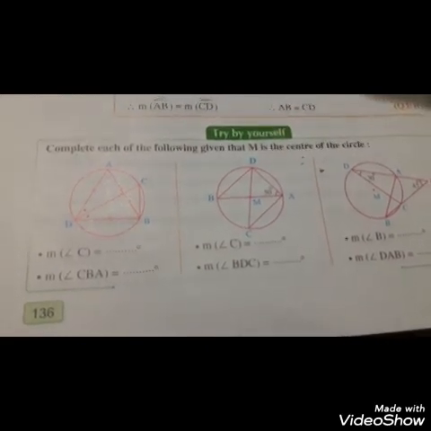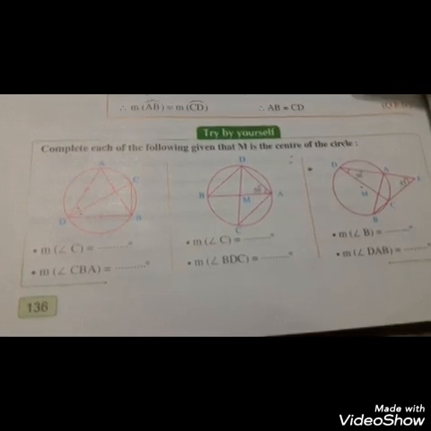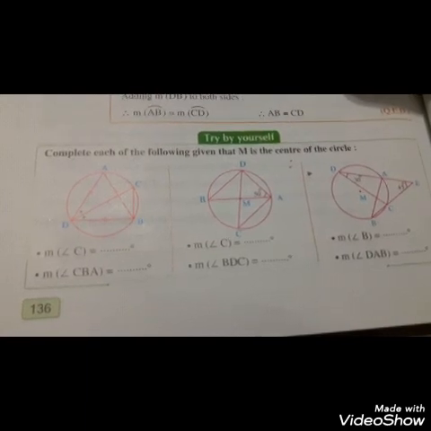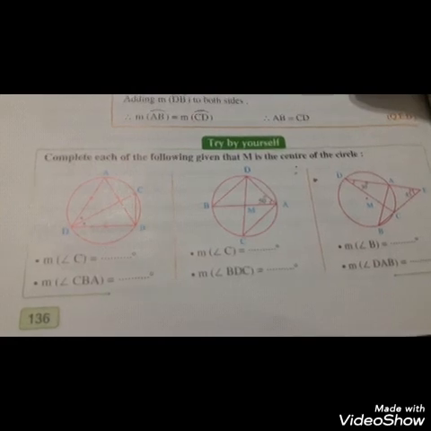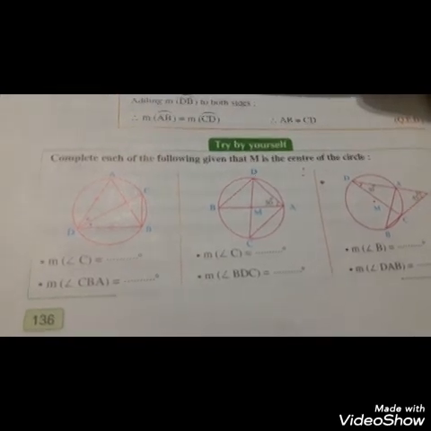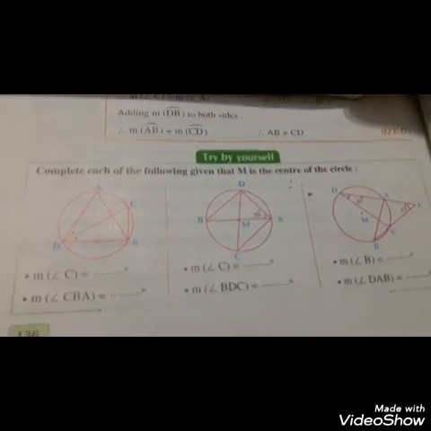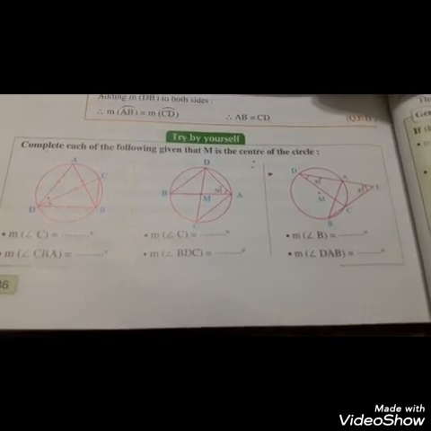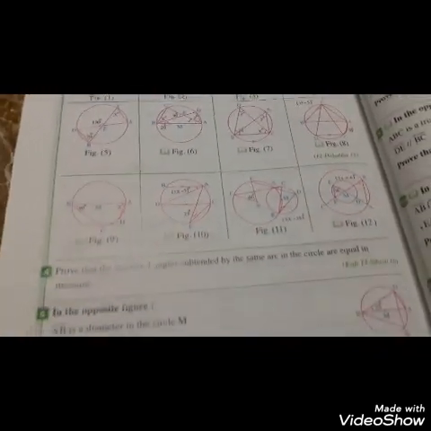The measure of the angle CBA equals the same measure as the angle CDA, two inscribed angles subtended by the same arc AC. Since the measure of the angle CDA equals 30 degrees, then CBA equals 30 degrees. And now in the same way you can solve the second figure and the third figure, and you can solve this page in your homework.